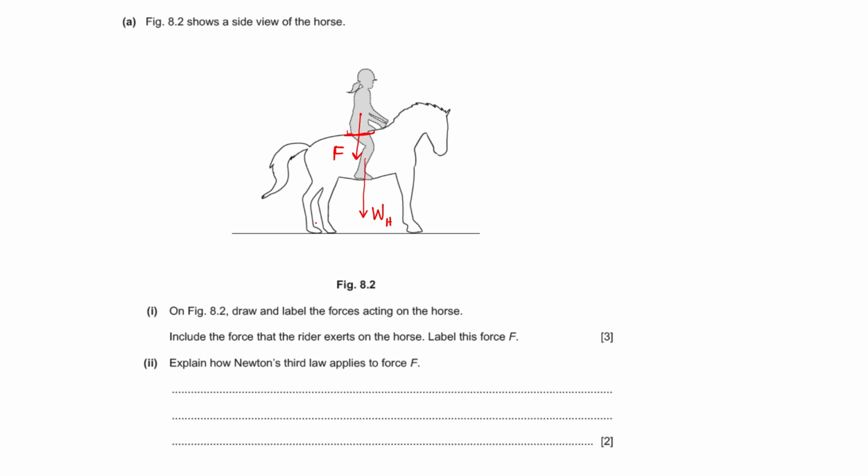It is standing still, so all these weights which are acting downwards are distributed across these feet. We call it reaction force. These are the reaction forces that are acting on the horse as well.